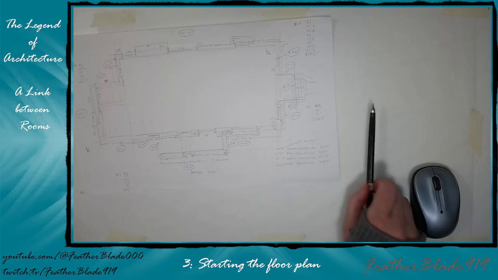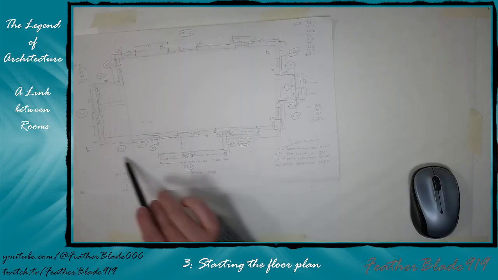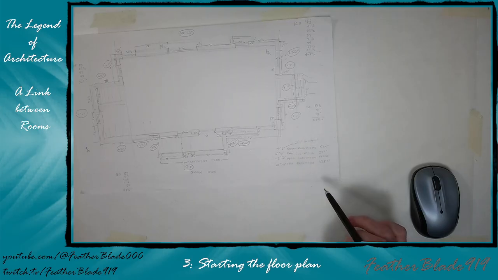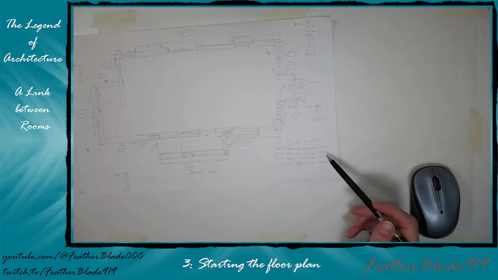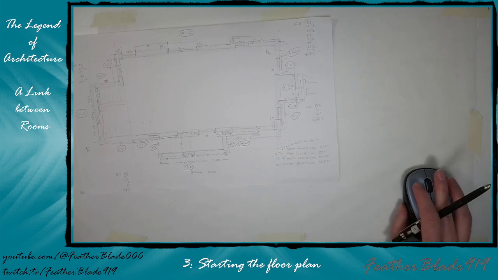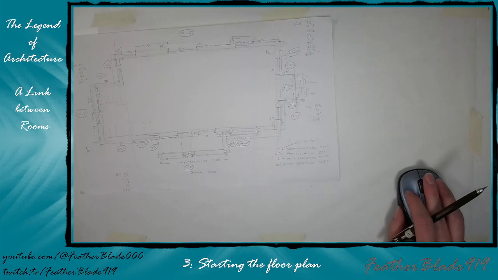The south face is 534 inches, which is 44.5 feet, or 44 feet and 6 inches. The east face is 334 inches, which is 27.83 feet, or 27 feet and 10 inches.